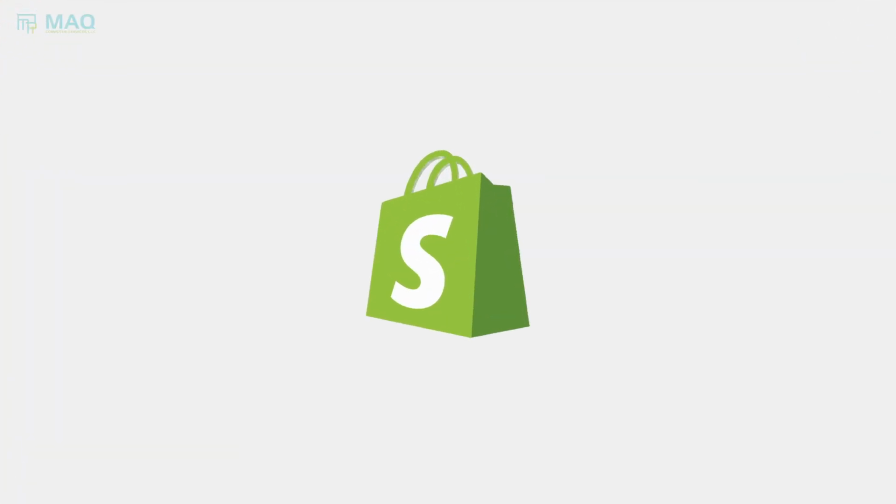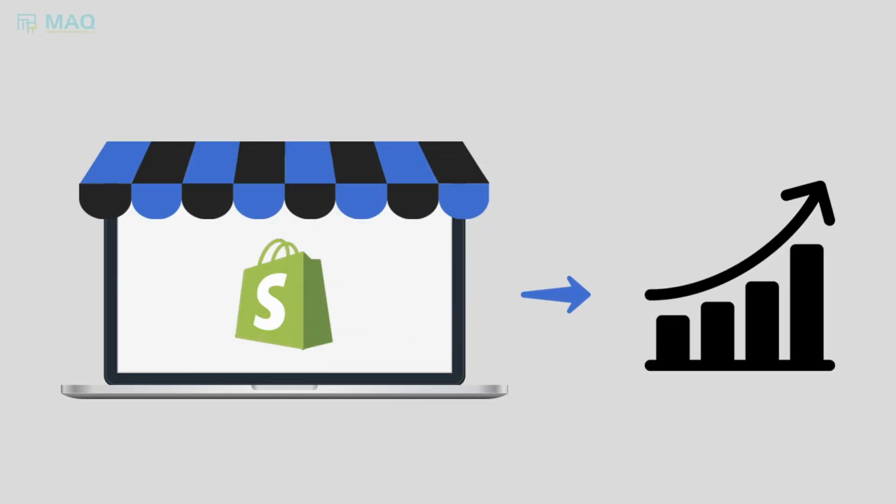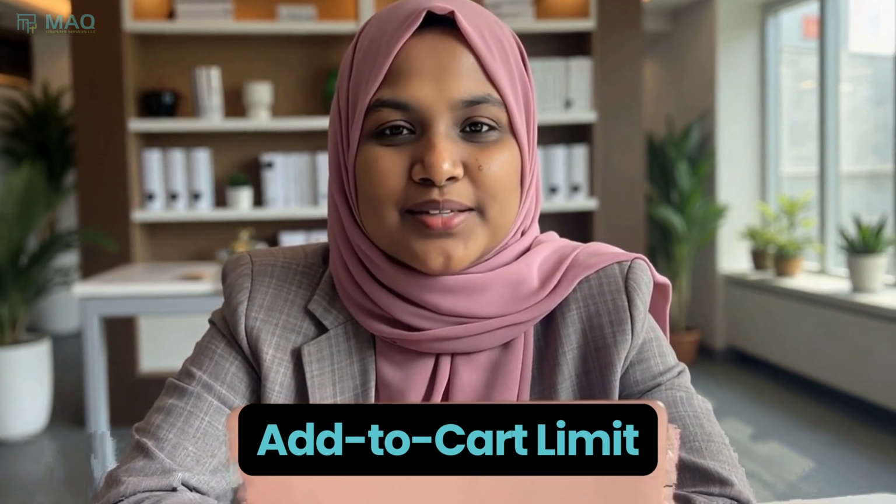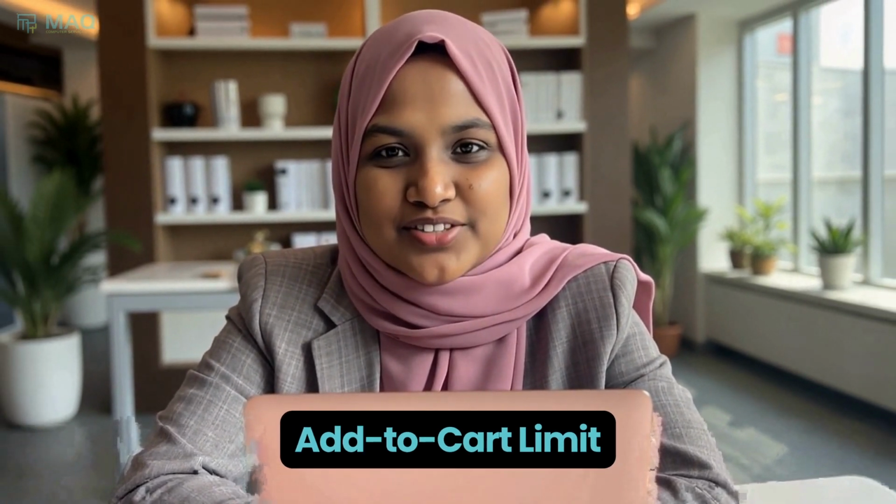Shopify has come up with a new feature which can help your store in many ways. New Add to Cart Limit feature. So let's check this feature in detail.